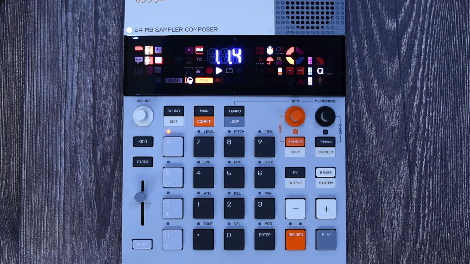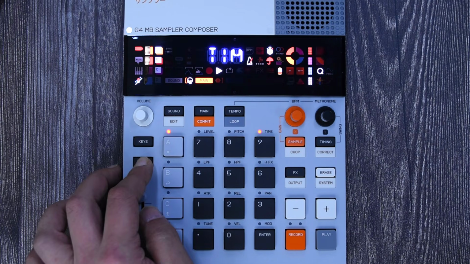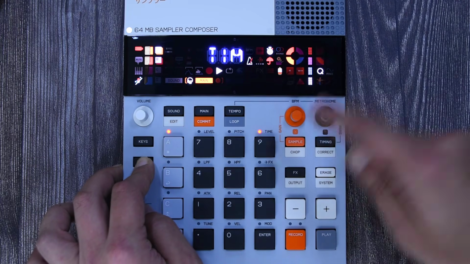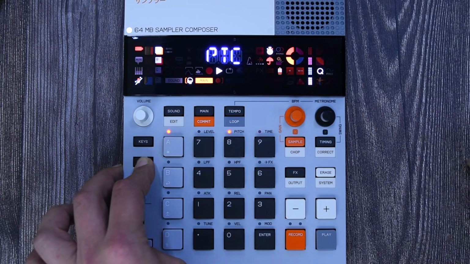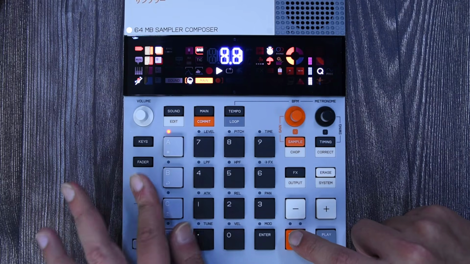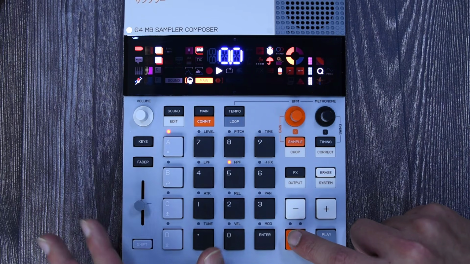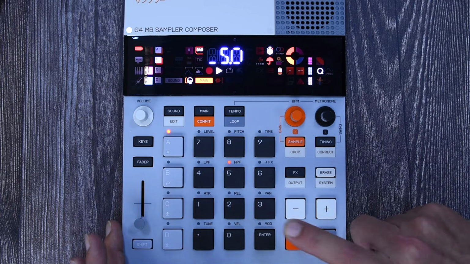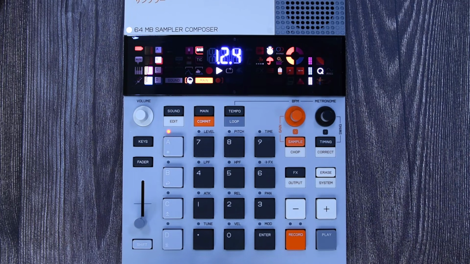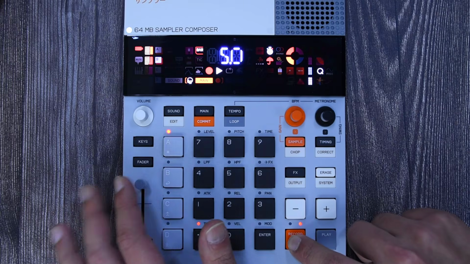And there you go. That's how you will record the motion. And notice that you're standing on time. Maybe we can go to pitch right now and do the same thing. If I go up in pitch, it's going to sound like that. And if I go down, it's going to sound like that. So I'm going to record it. Now I'm going to record it up and then down.